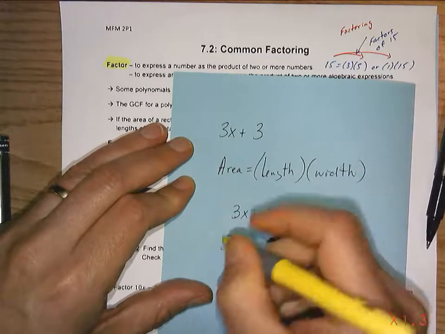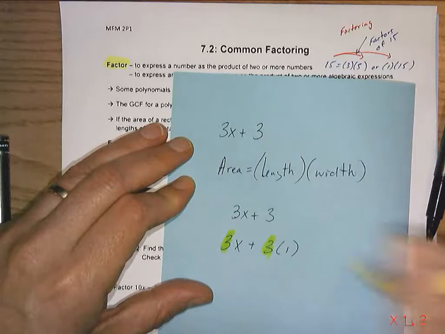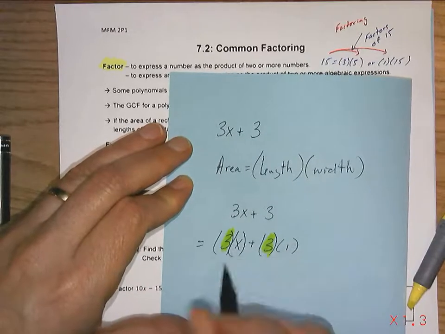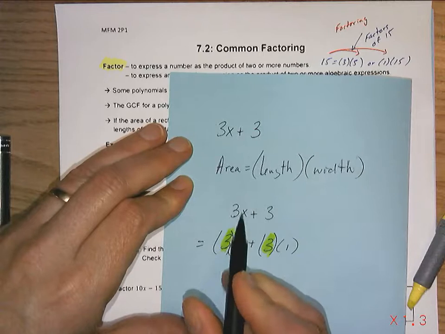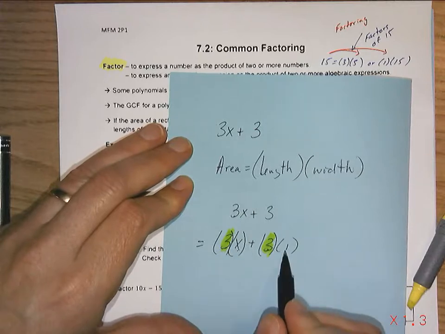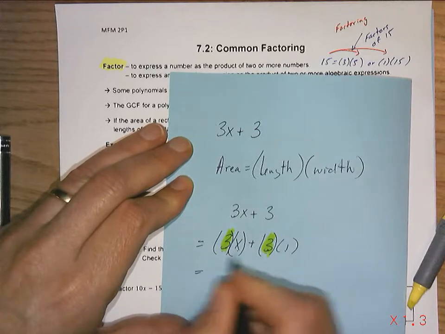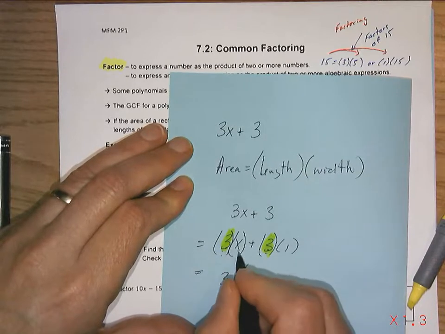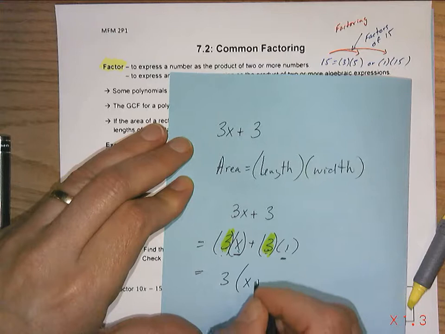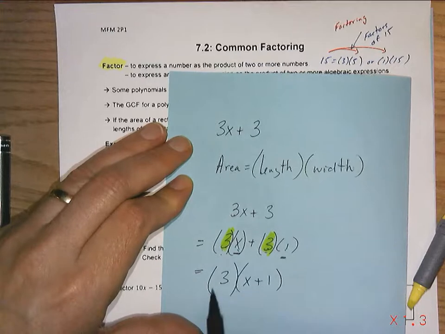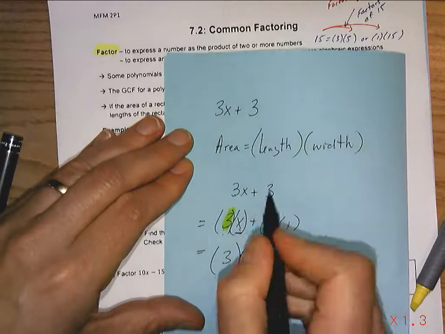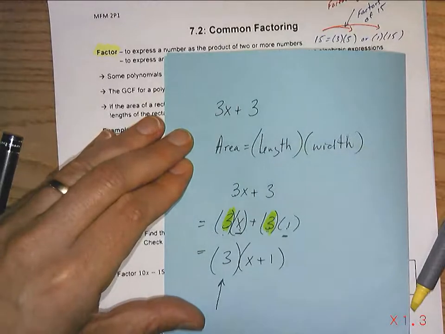So what we've done is I've just written it differently so I can see that 3 is being multiplied by the x to get 3x, 3 is being multiplied by a 1 to give 3. Common factor, since they both have a 3, let's take that 3 out in front of the whole thing, and that'll leave us with just the x plus the 1. So this is now equal to that. And the difference is, if this was area, then I could assign one of these to be length and the other one to be width.